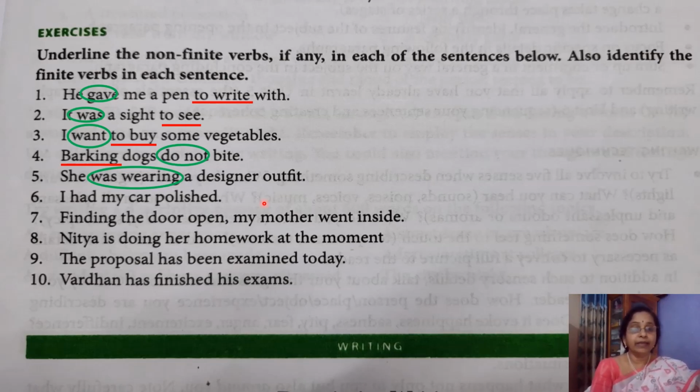Sixth one, I had my car polished. So is there a non-finite? Yes, there is a non-finite because polished is describing the noun car, and the main verb is I had. This is the main verb or the finite verb.